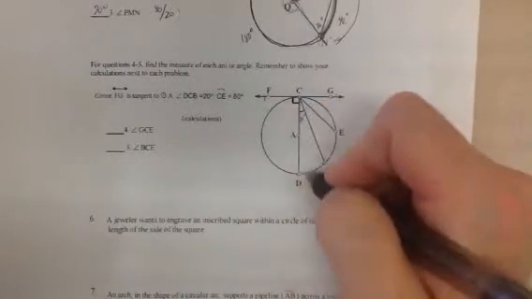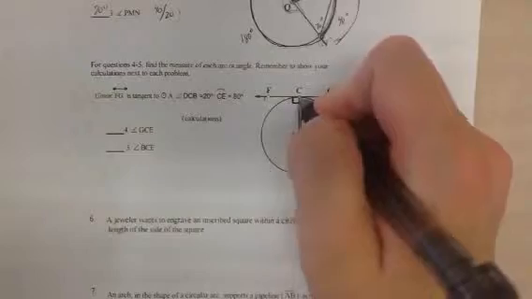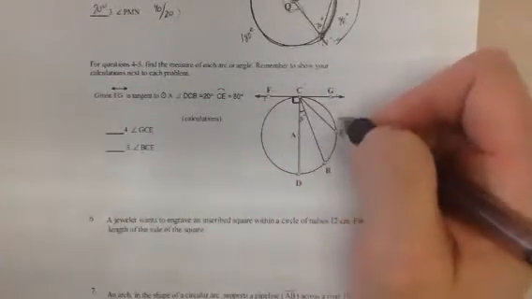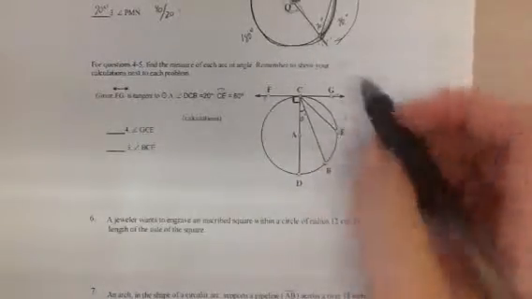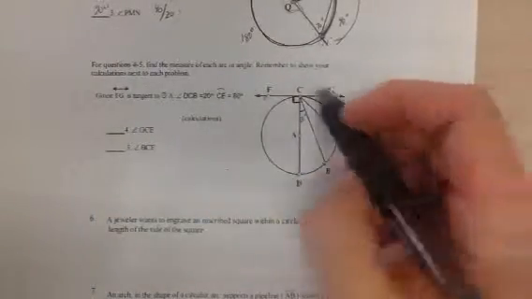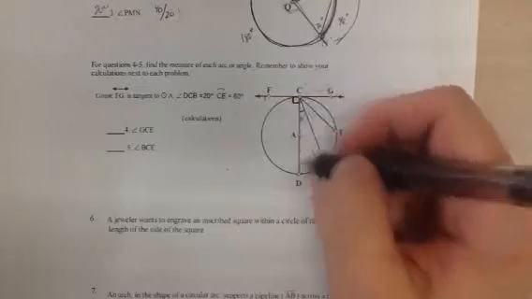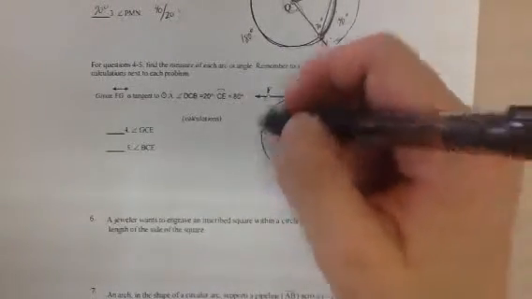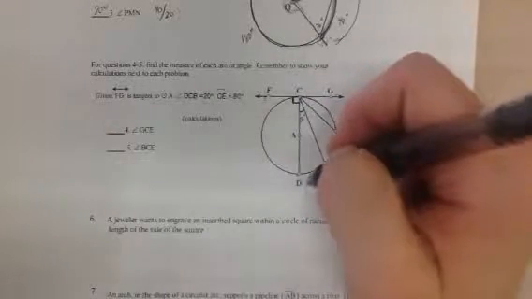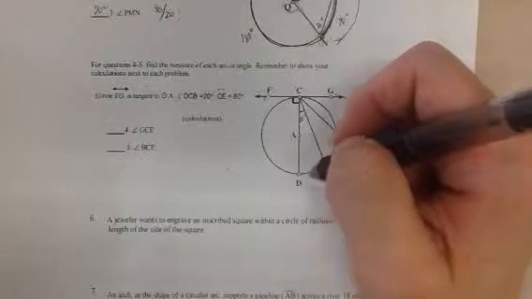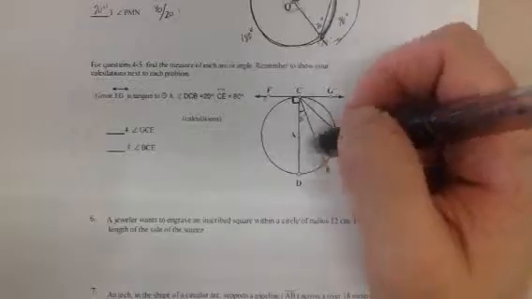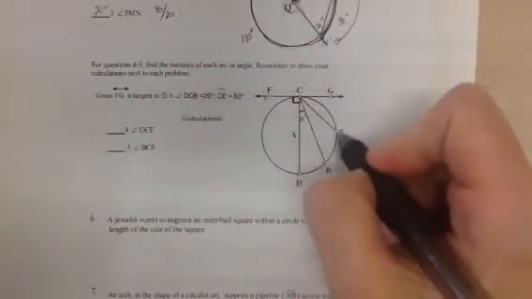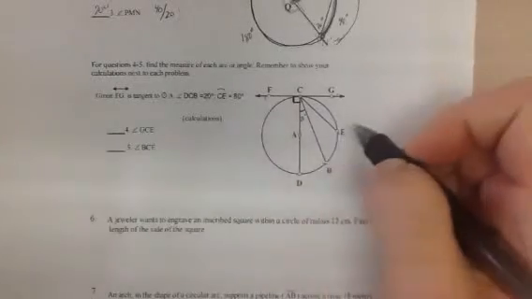DCB has endpoints here with a point on the circle, and BCE also has points on the circle. So we know that this is a diameter. It's going to cut things into 180 each, right? So they want us to find angle GCE and angle BCE.